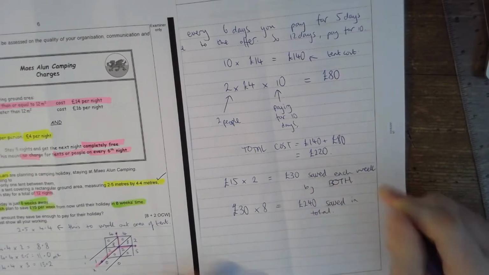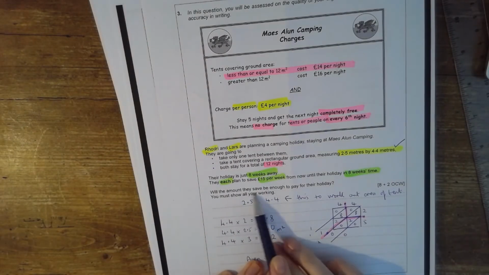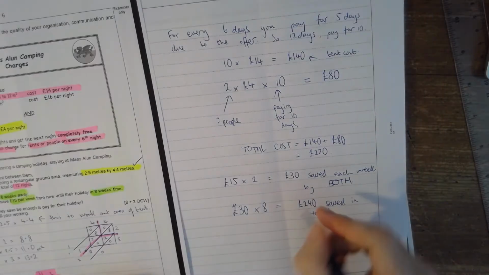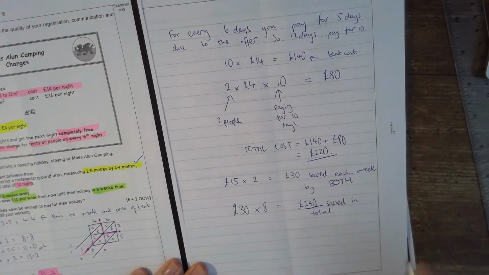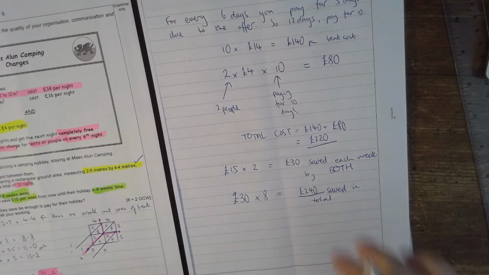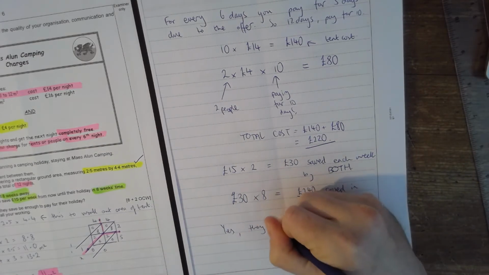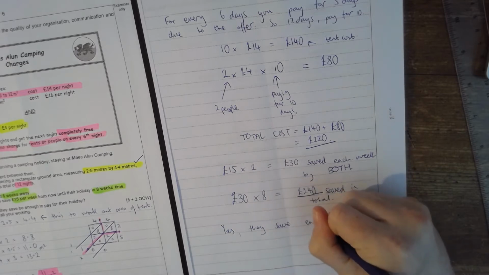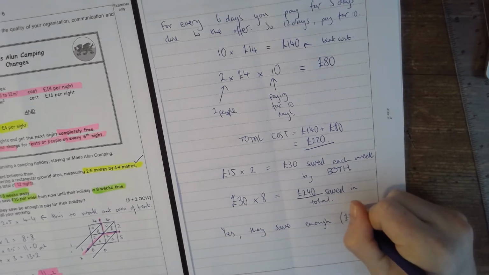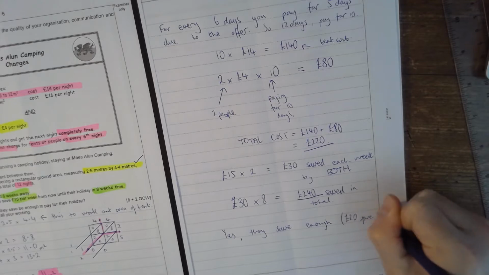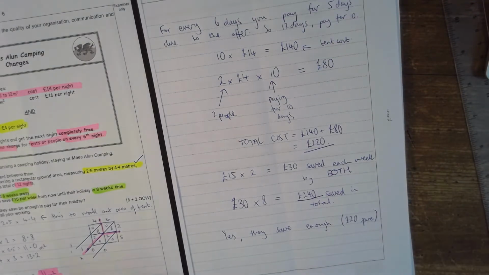So are they going to be able to do it? Have we actually answered the question? It says, will they be able to save enough money to pay for their holiday? So yes, they will, because their holiday is going to cost £220. They save £240. So yes, they save enough money. £20 spare. Okay? It didn't ask me that bit. That's why I put that bit in brackets.